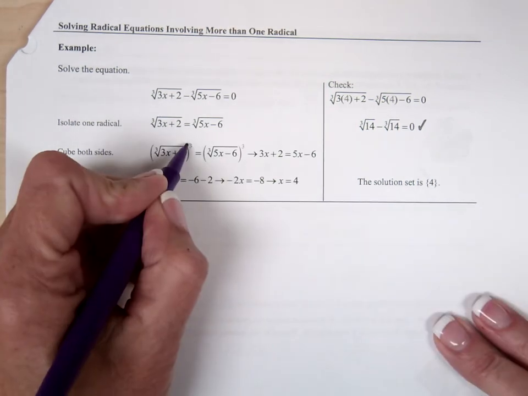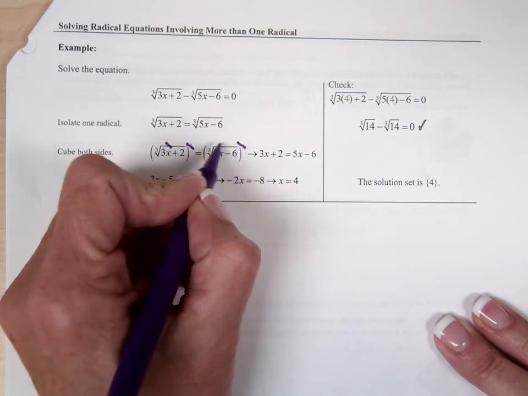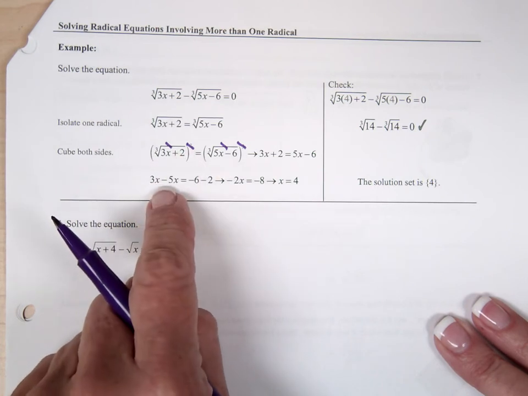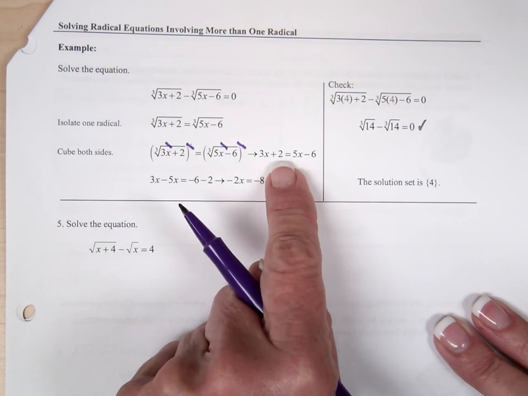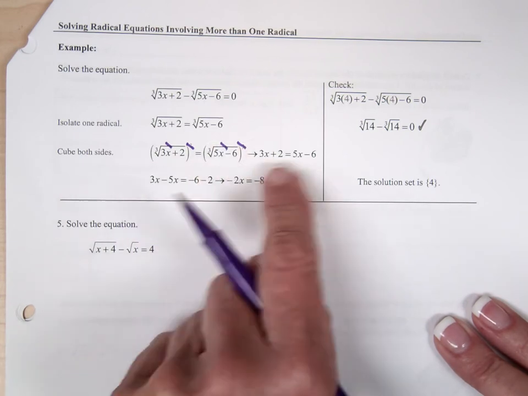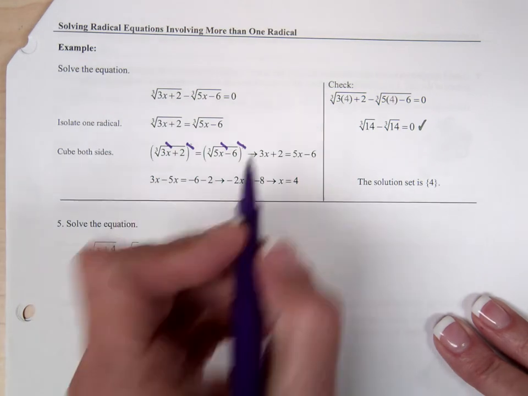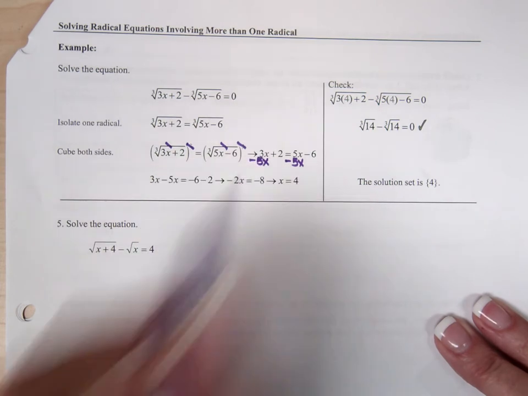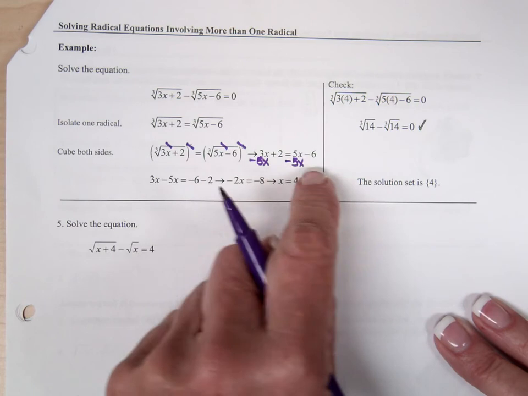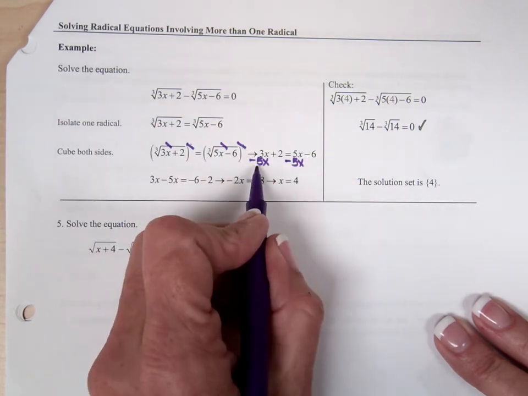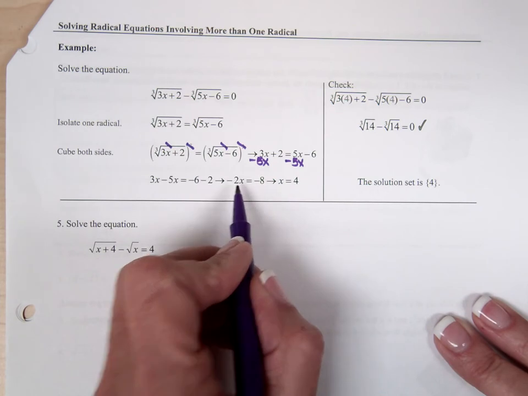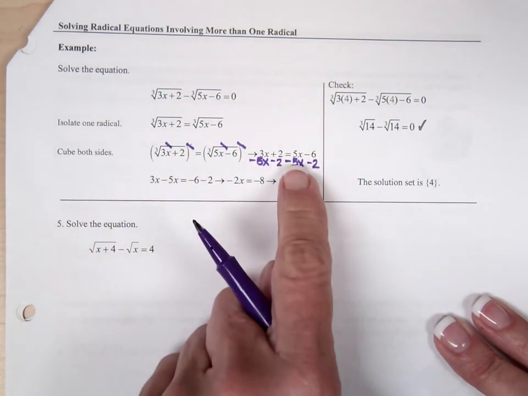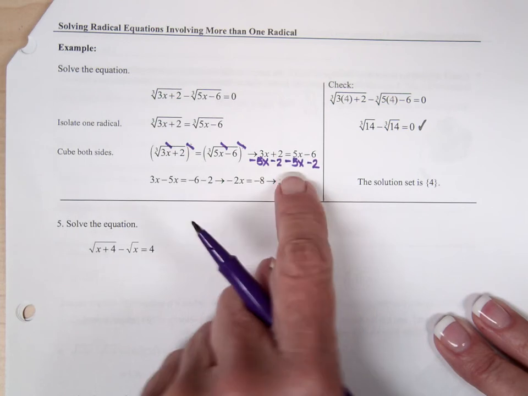But because this one has cubes on both sides, there's not really any work to do except to solve the equation. So these undo each other. You get 3x plus 2 equals, and these undo each other, so we get 5x minus 6. Then we subtract 5x from both sides, and so 3x minus 5x is negative 2x, and then we want to bring the 2 over here, so we subtract 2 from both sides, because remember, everything with an x moves to the left. That's why I did the opposite.